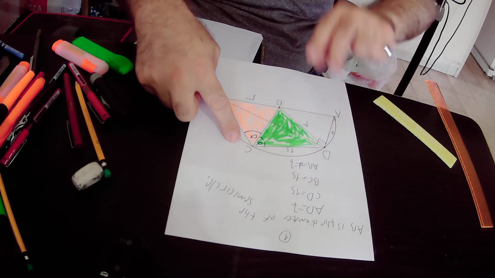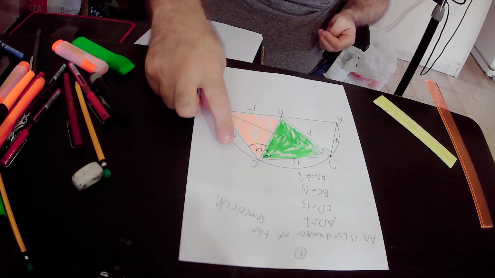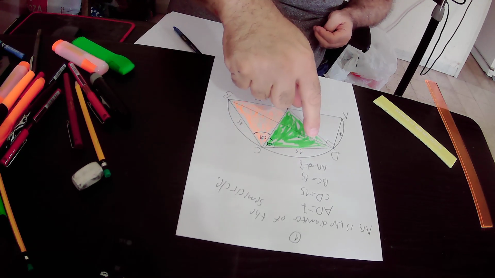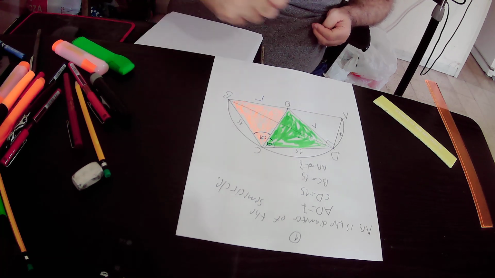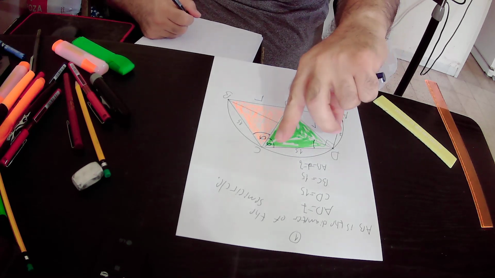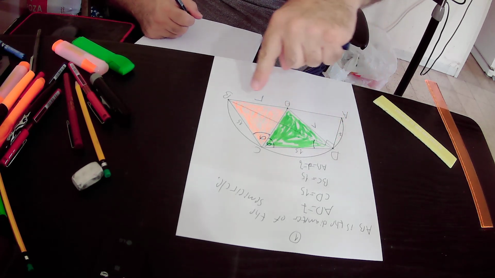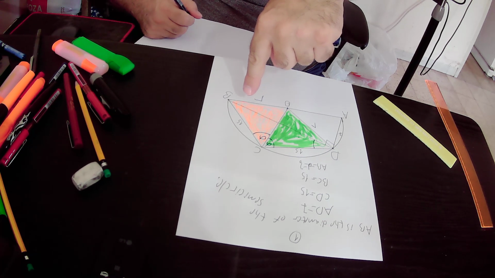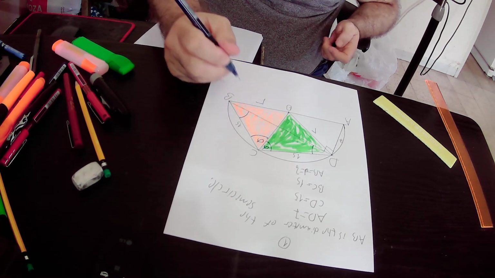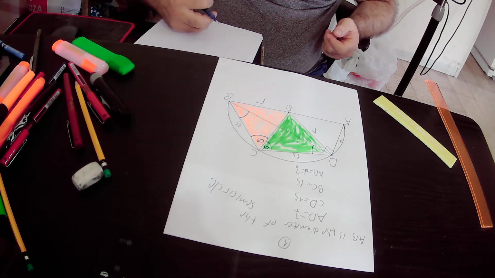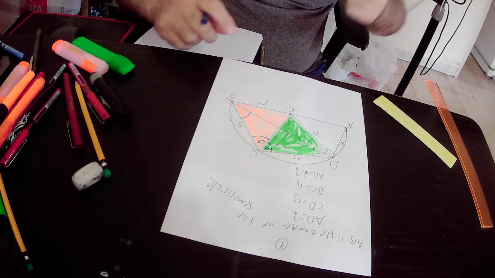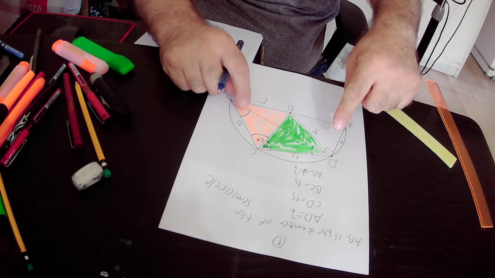DC equals CB, and in front of side CB we have this angle ODC, and in front of this side DC we have this angle DBC. So according to rule number 2, those two angles are equal to each other because in front of equal sides there are equal angles.